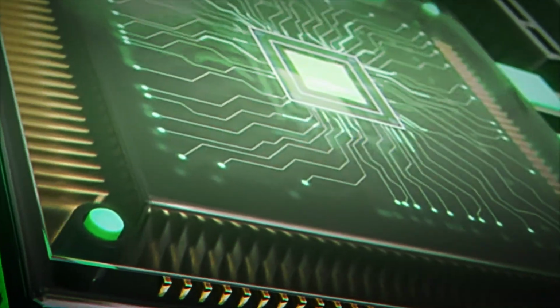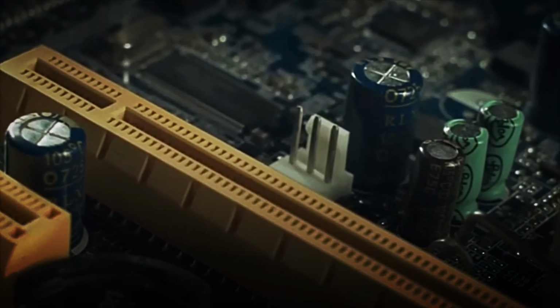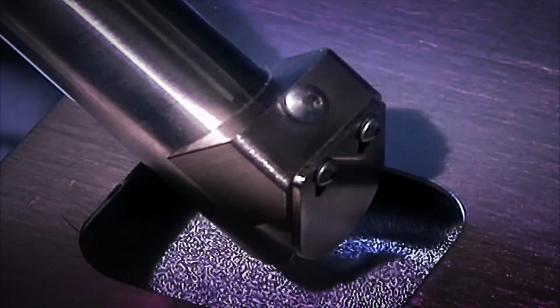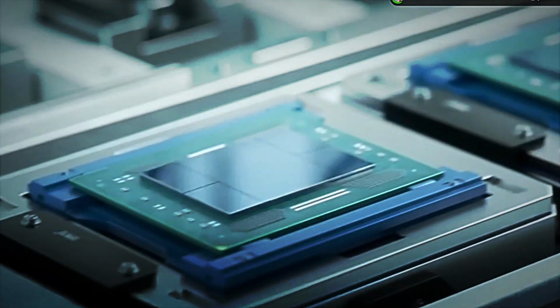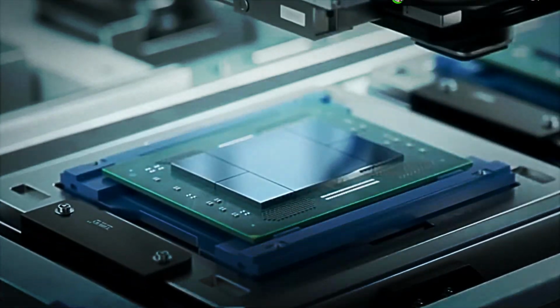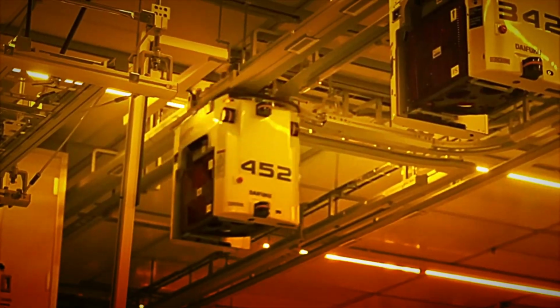Finally, the approved processors are labeled with their model, serial number, and identification data. They are then packaged in controlled environments, following strict security and protection protocols. From there, they begin their journey to various destinations around the world.